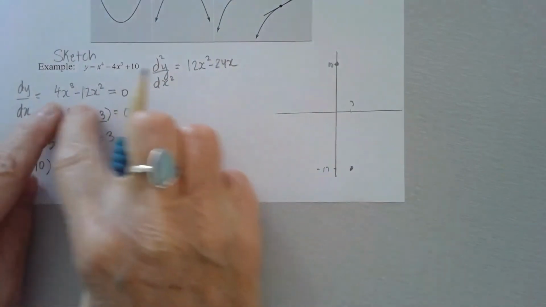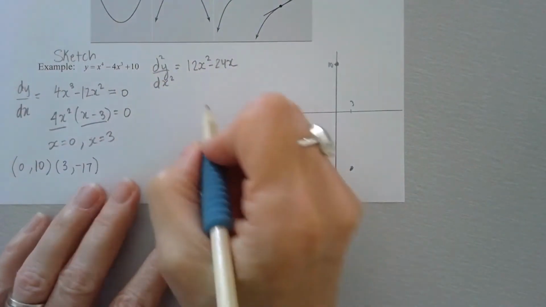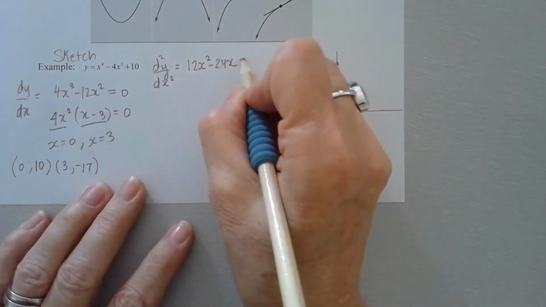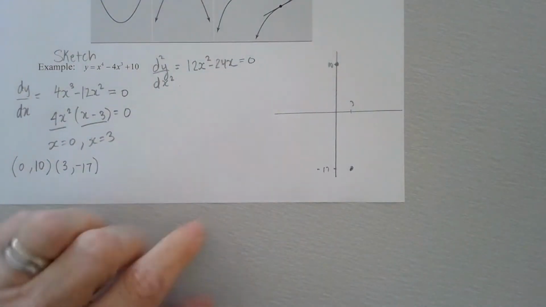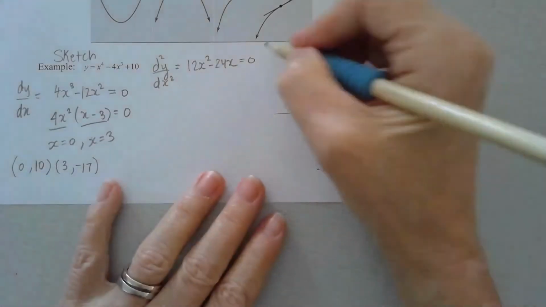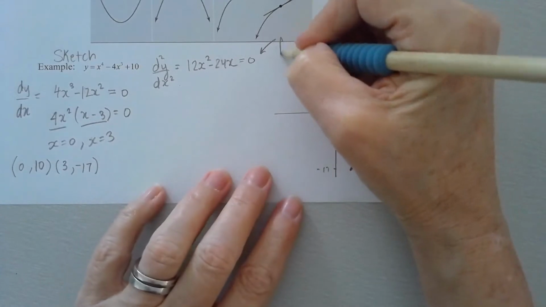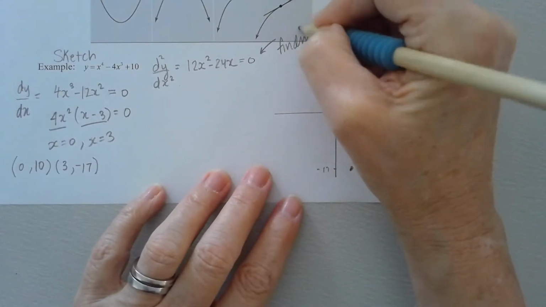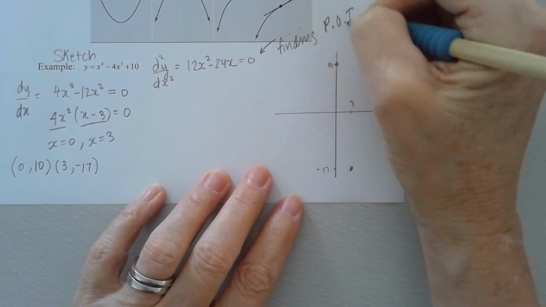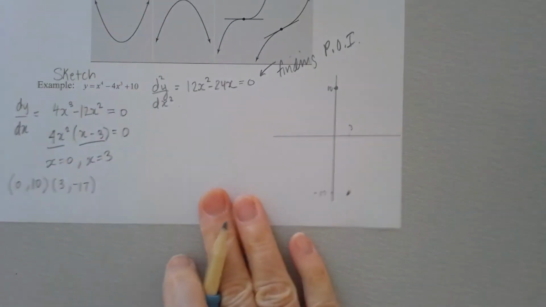So the derivative of the first derivative is the second derivative. And then I'll set that equal to 0 just for a second, because setting it equal to 0 is for finding points of inflection. Okay? Finding points of inflection.